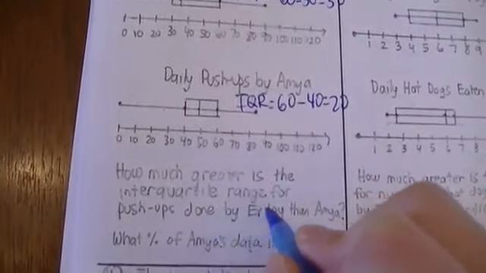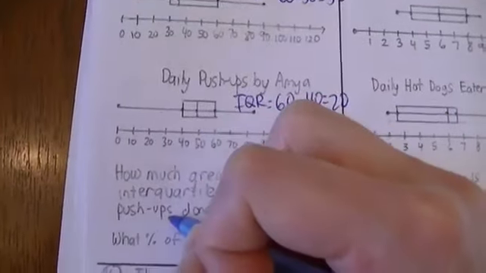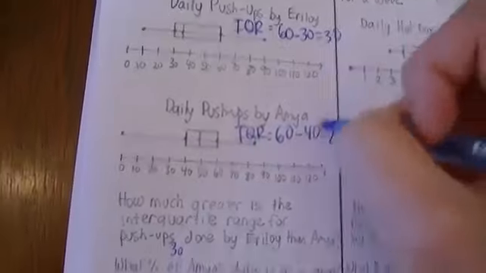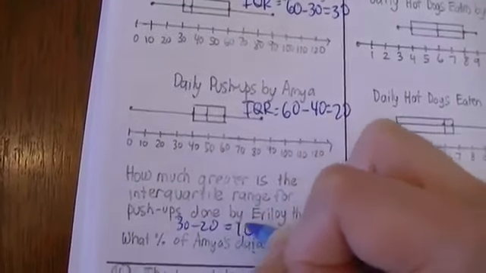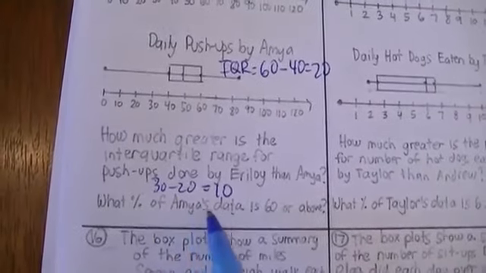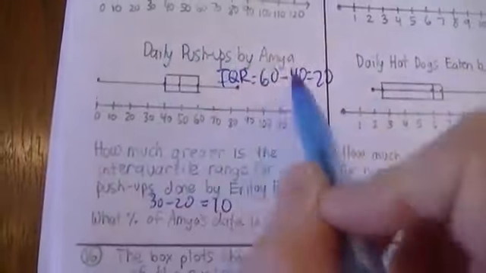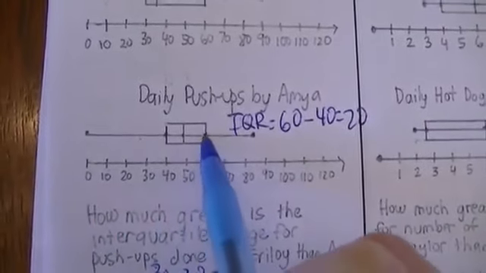How much greater is the interquartile range for push-ups done by Erloy than Amaya? You would literally go 30 minus 20, so your answer is 10. Okay, what percentage of Amaya's data is 60 or above? So I'm just looking at Amaya's. Find the 60 or above.